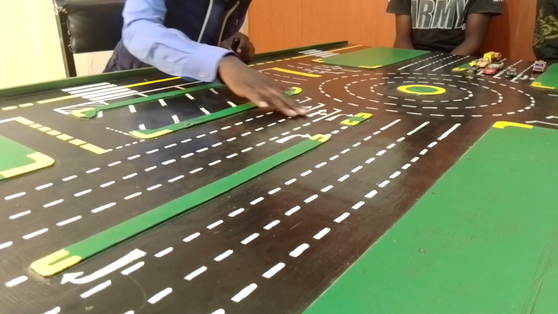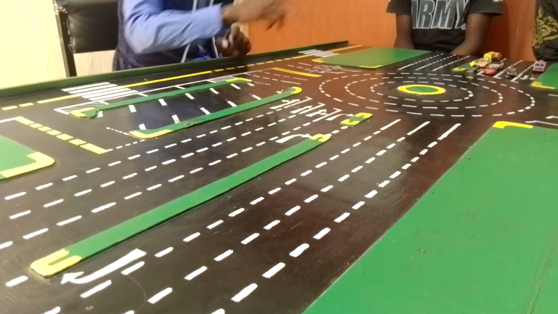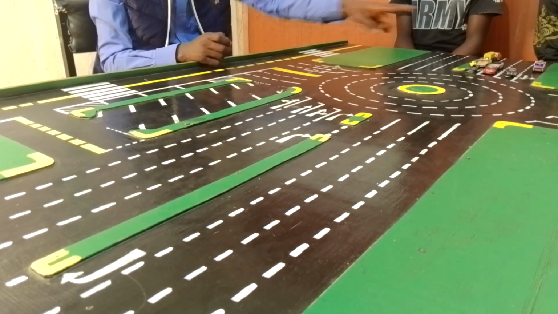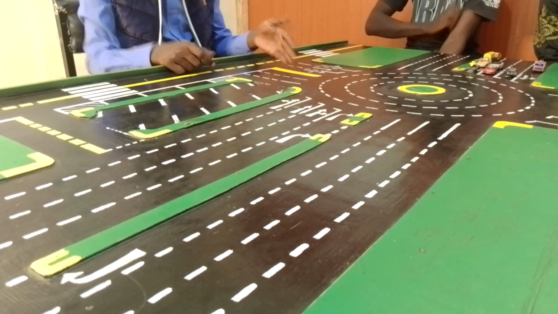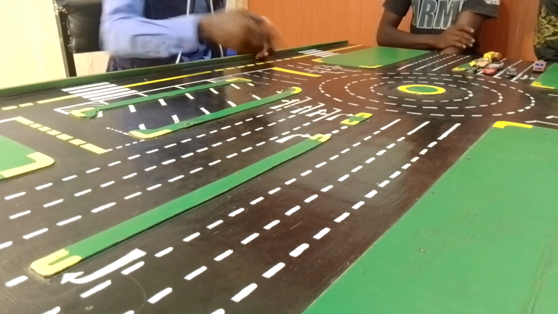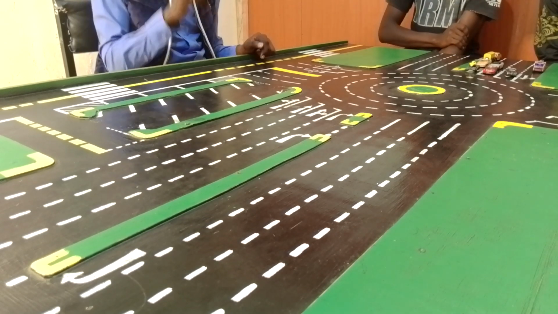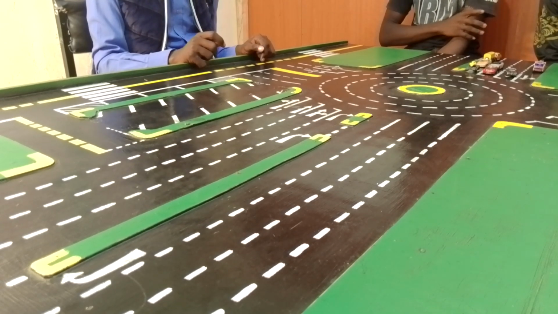Now, the types of one-way traffic we have are 2. For example, this one is a one-way traffic, and this one too, because both of them have 3 lanes. Here they have 4. So we have 2 types of one-way traffic.